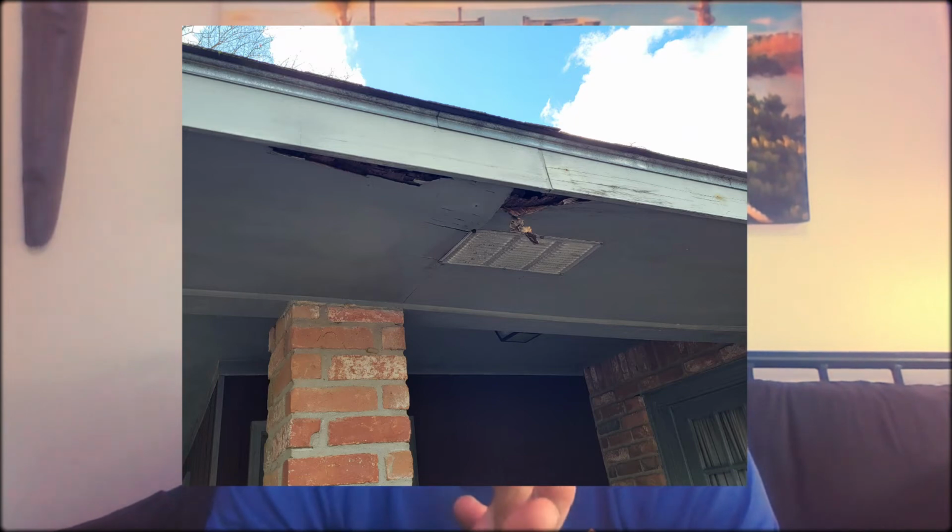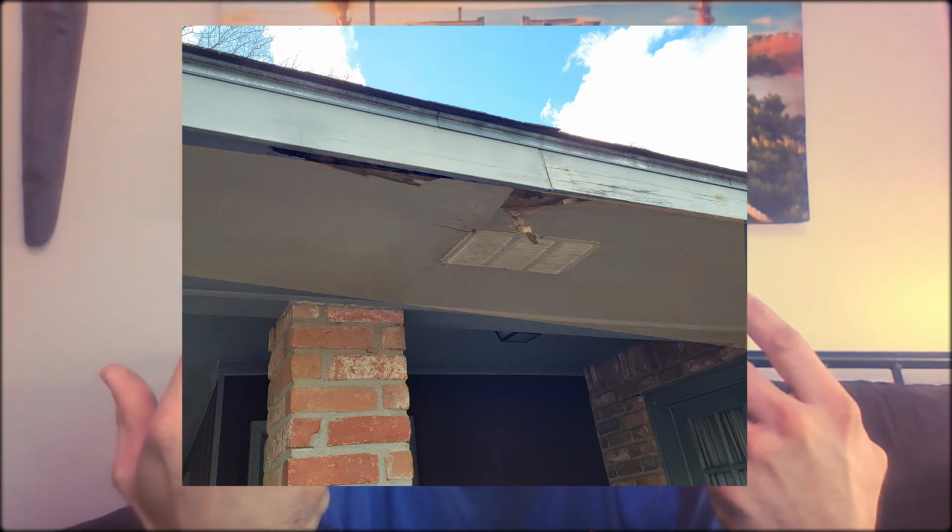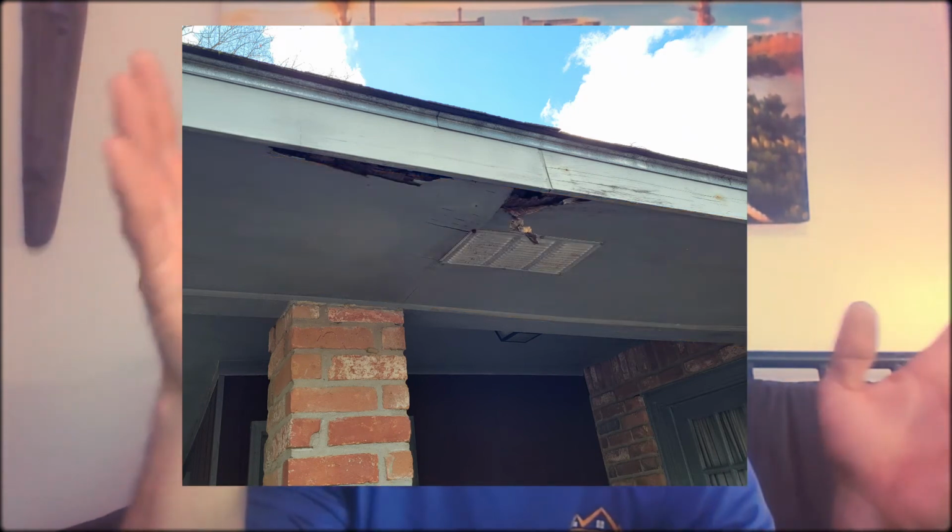Your soffit likely has a bunch of holes in it or a bunch of mechanical vents in it. This provides intake ventilation where air comes in from outside your home into your attic, ideally flows through your attic, brings moisture with it, and flows out through the exit ventilation, which should be somewhere higher than your intake ventilation.